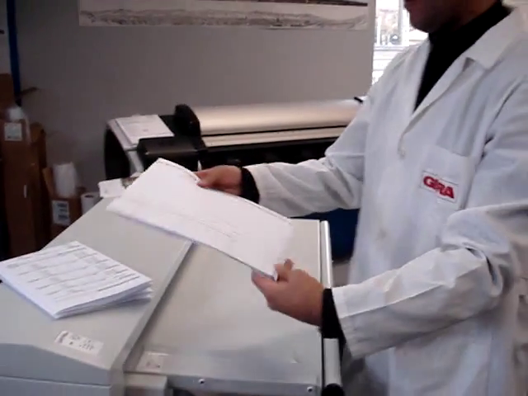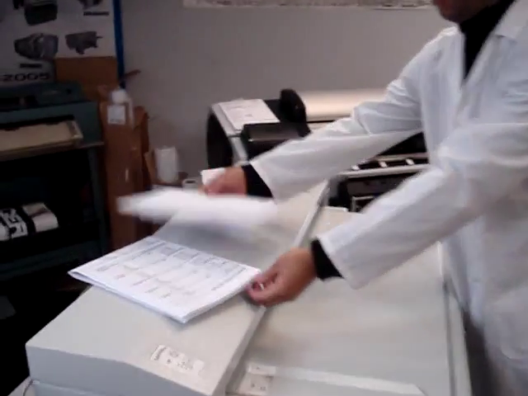And here we have a short edge and a long edge A1 copy.